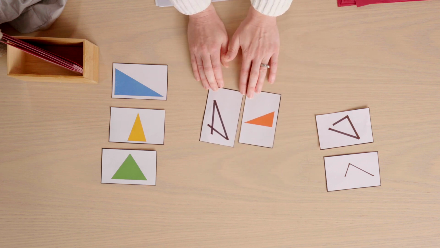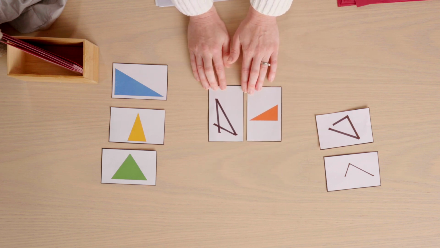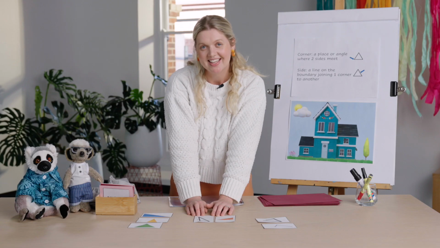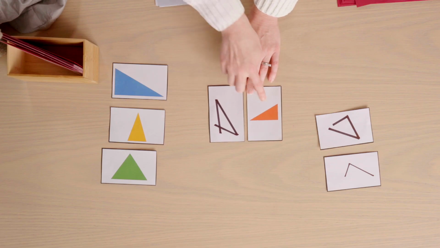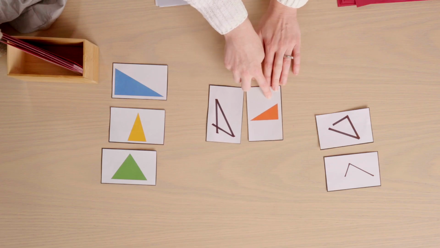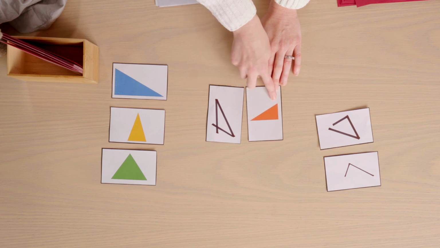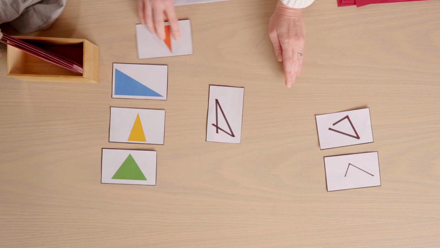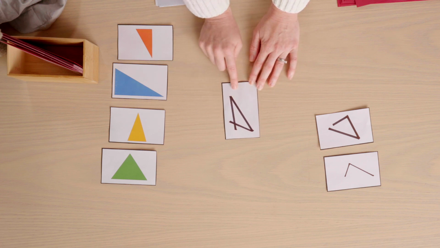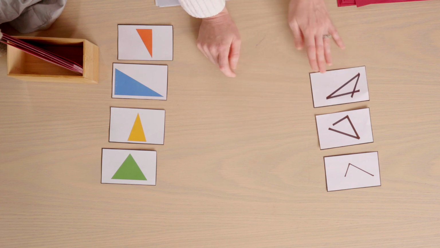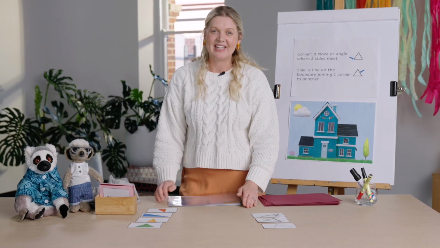So we have 2 left. One of them is a two-dimensional shape and one is not. Which one do you think is a two-dimensional shape? Did you say this one? Yeah, this one has sides and corners. And this one here, the sides are overlapping. Let's put that here. Thanks for your help, everybody.